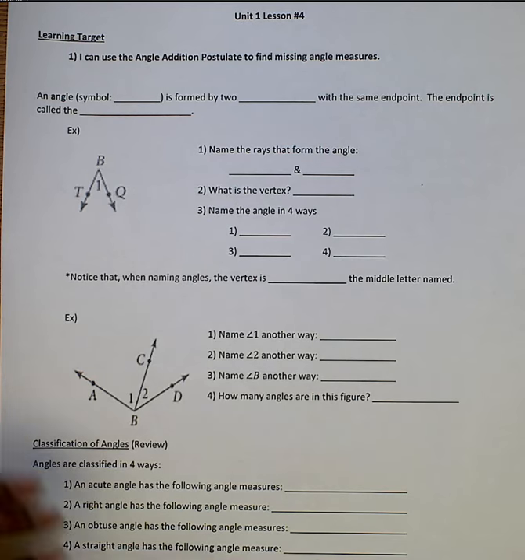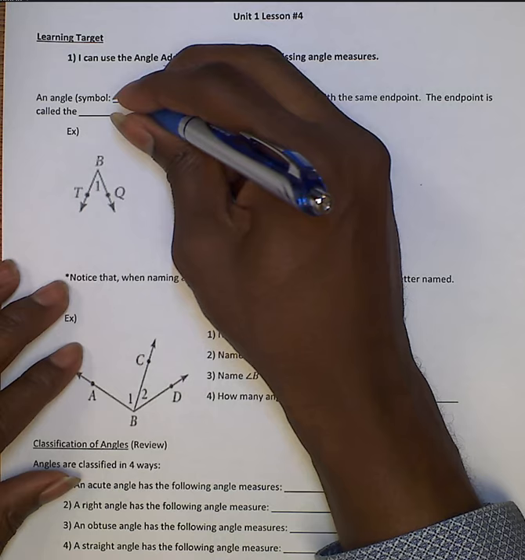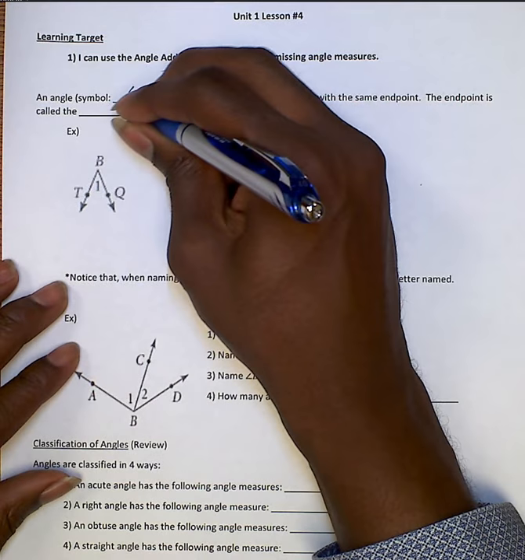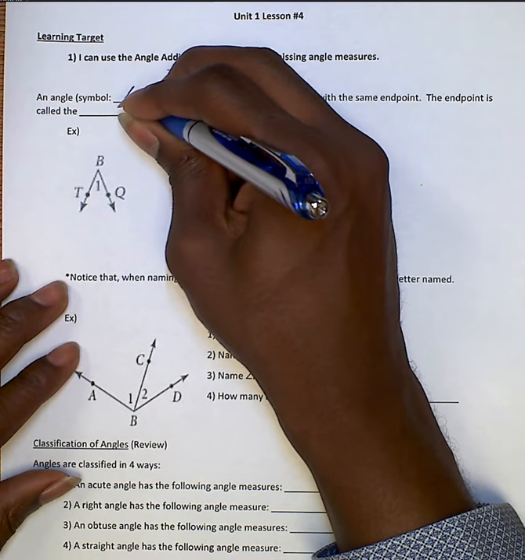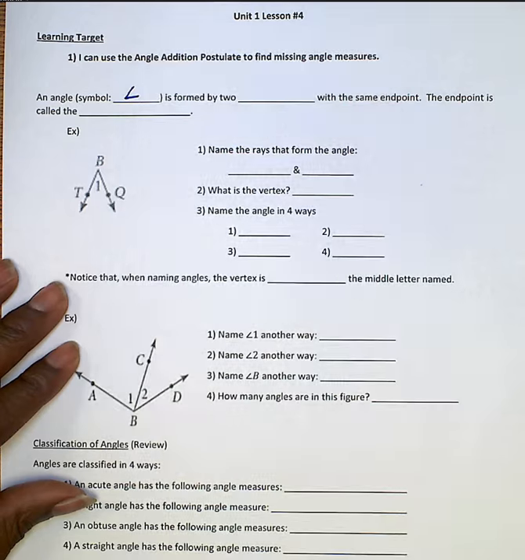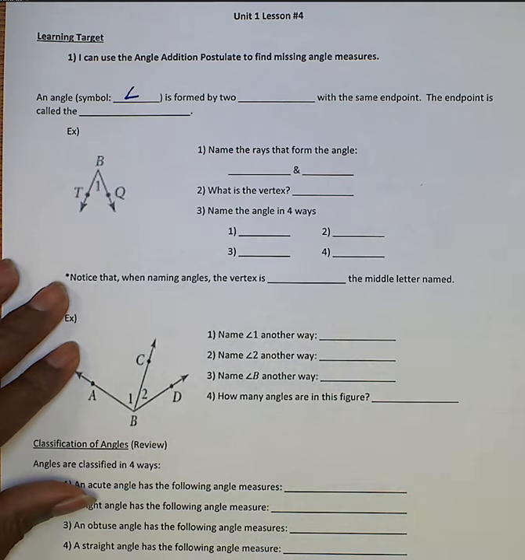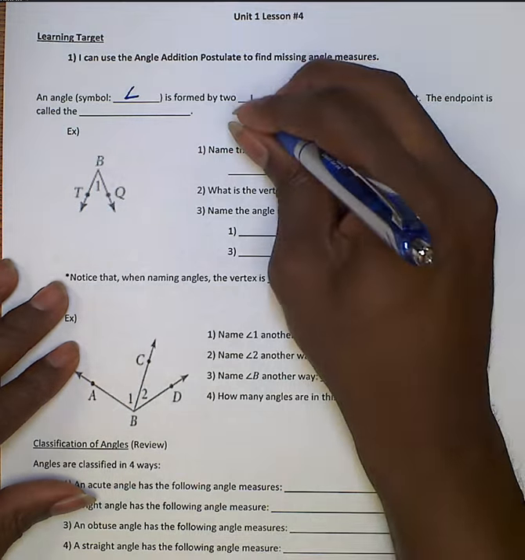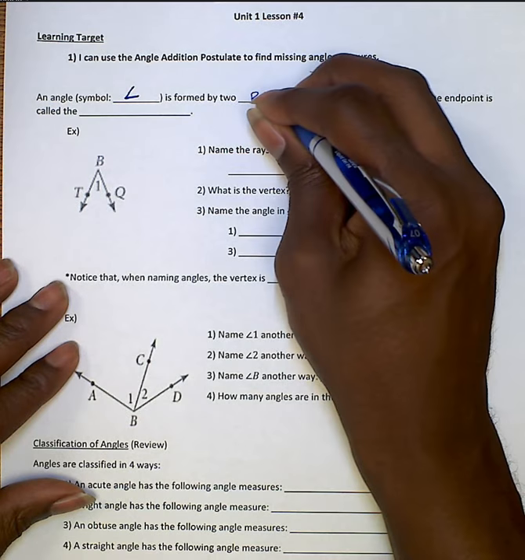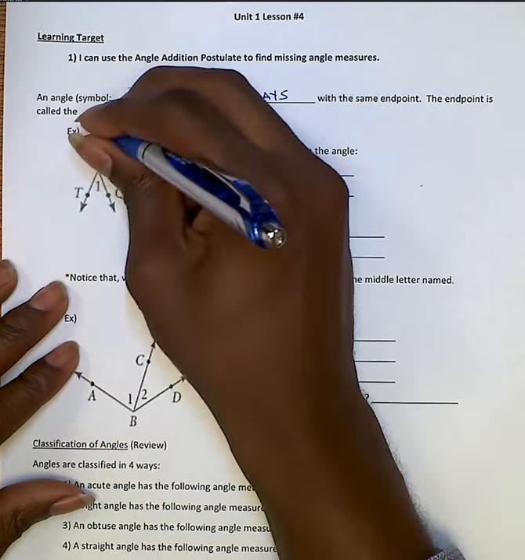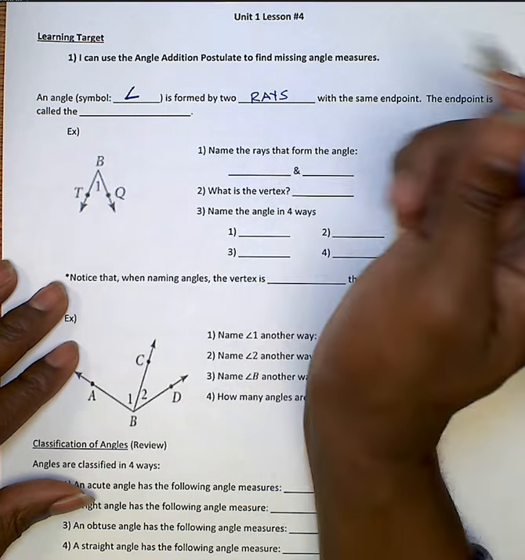An angle, usually written like this, like a less than sign except flat on the bottom, is formed by two rays with the same endpoint. And the endpoint is called the vertex.